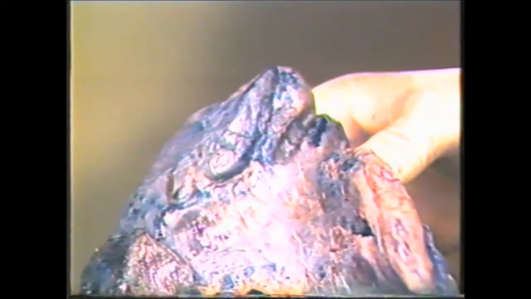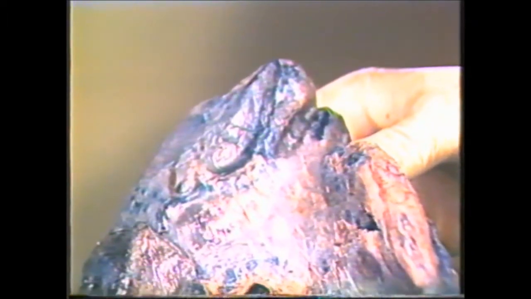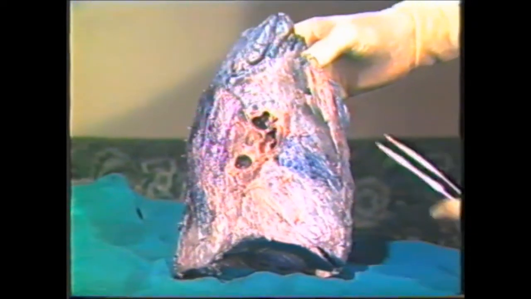This is the apex of the lung, directed upwards and lying in the root of the neck, covered by the suprapleural membrane. This is the base of the lung, which is concave and is directed downwards to rest on the cupola of the diaphragm. This is the thin anterior border. This is the thick posterior border.